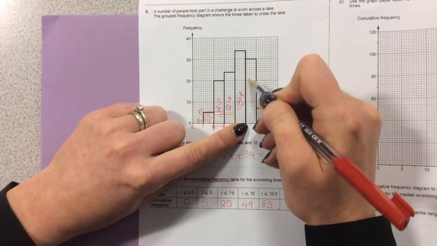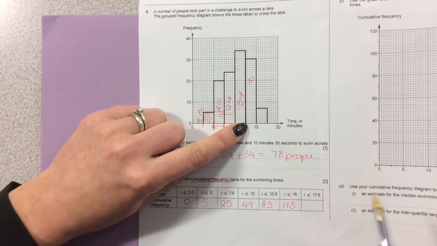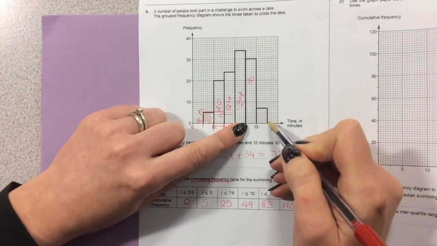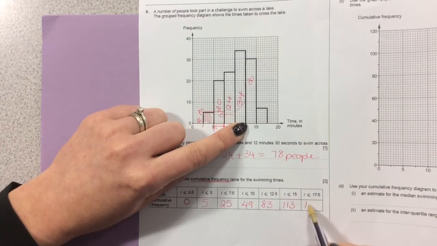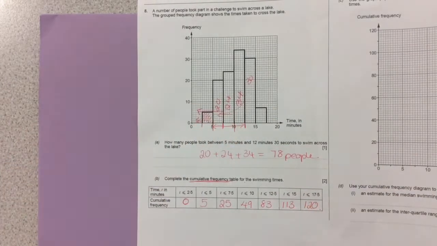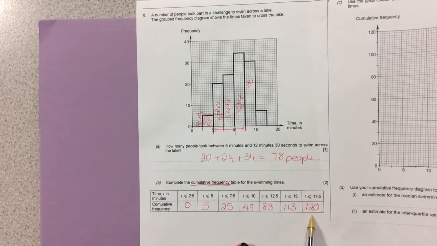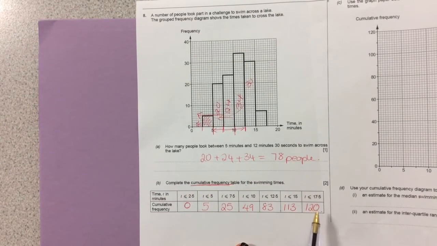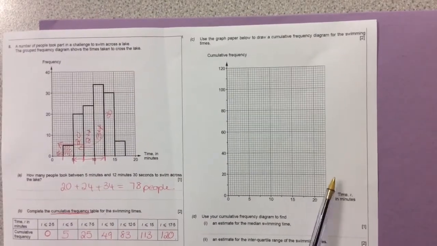Then the next bar is 30. So we're going to add on 30 to give us 113. And the last bar is 1, 2, 3, 4, 5, 6, 7. Add on 7 would give us 120. So we can tell from this cumulative frequency table then that there must have been 120 people taking part in the challenge altogether. Okay, part C.